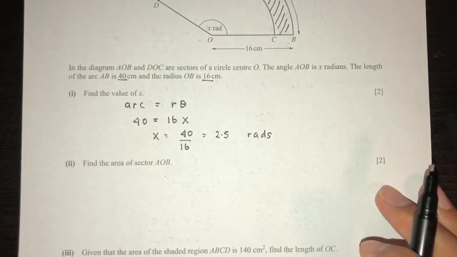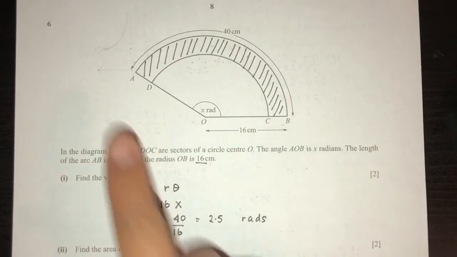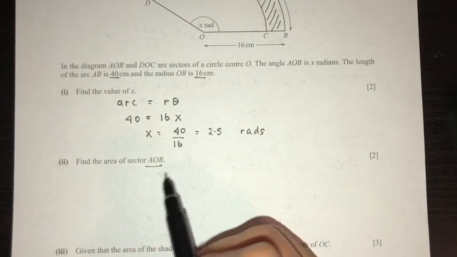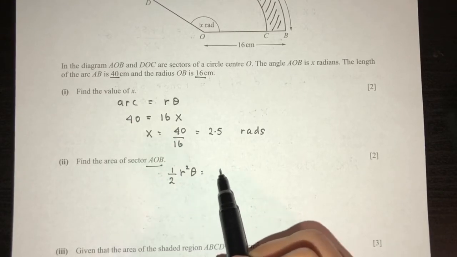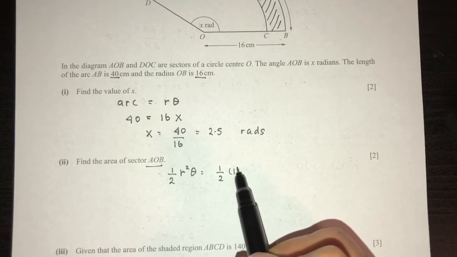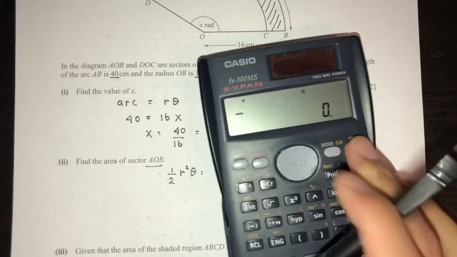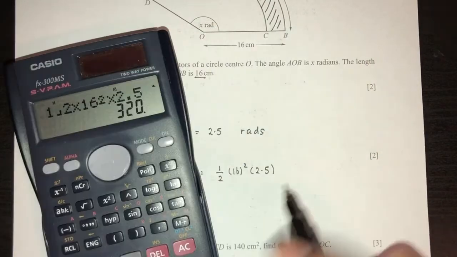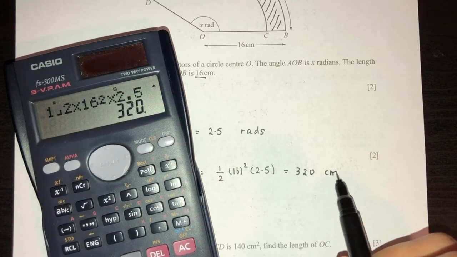Now for part 2, we have to find the area of sector AOB. So AOB is the big sector, so we have to use our formula. It is half r squared theta, that will be half times 16 squared, and the angle will be 2.5. Half times 16 squared times 2.5. That will be 320 centimeter squared.